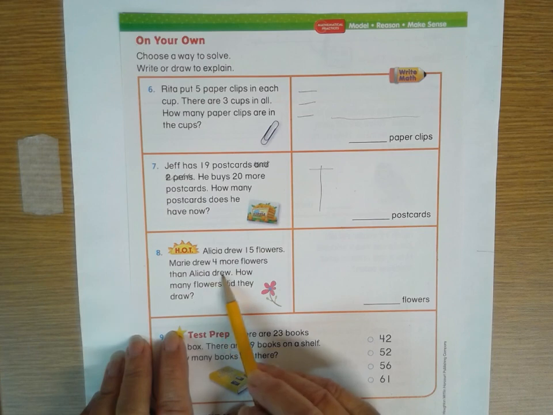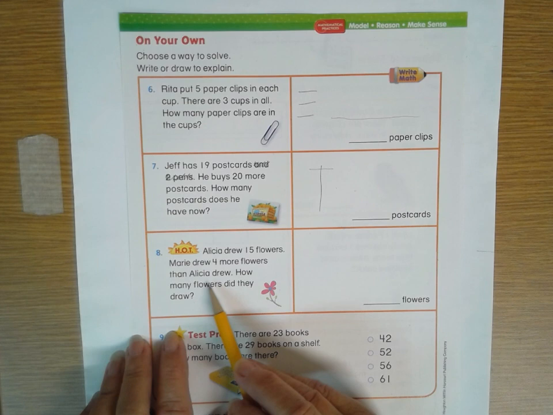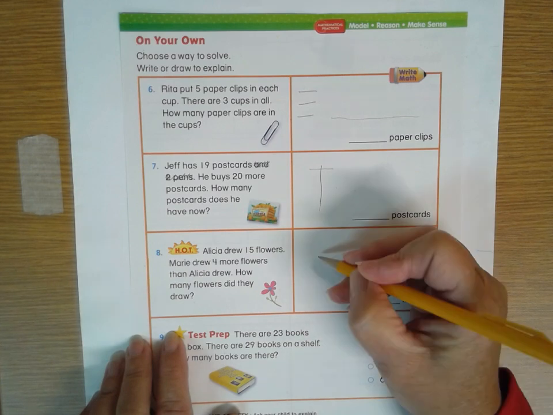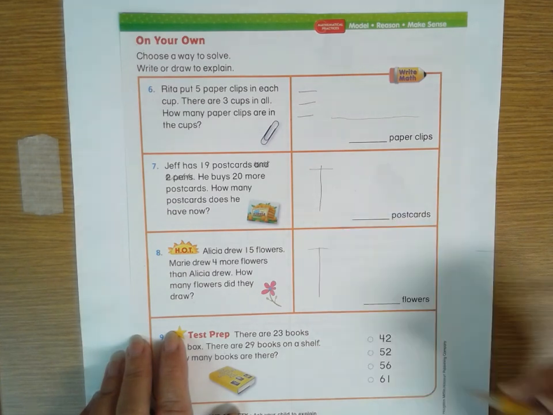And then the final part is how many flowers did they draw? They're looking for a total of what both girls drew together. So to solve your final part, you can make a T to put your numbers in there and get your answer, your total.